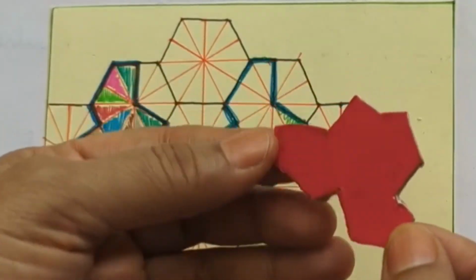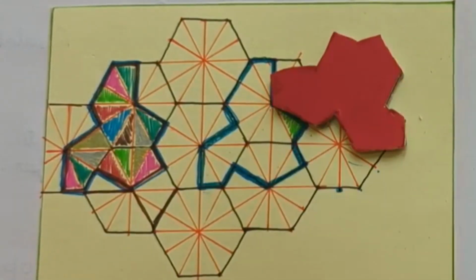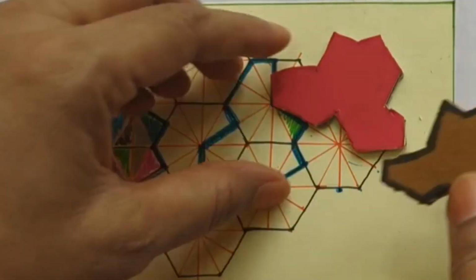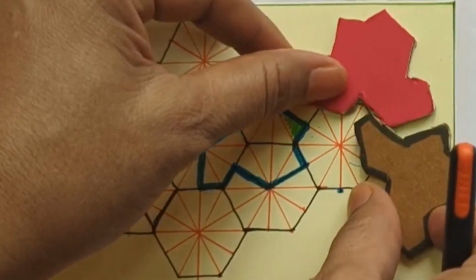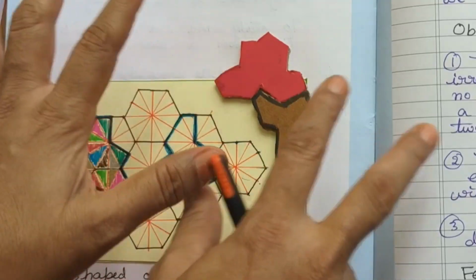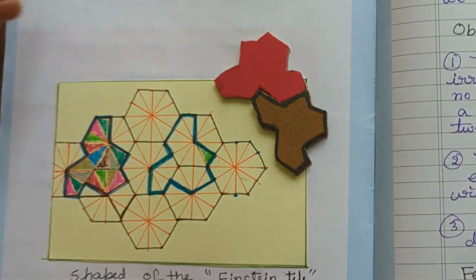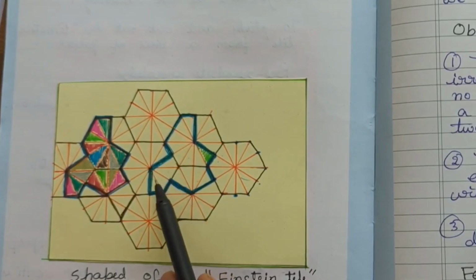So an Einstein tile looks like this kind of irregular shape, and when we cut out a good number of these, they nicely tessellate with each other. And the final output, when many pieces are connected and a complete wall is made out of it, is beautiful.